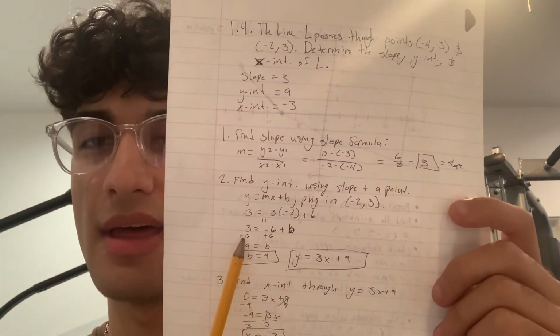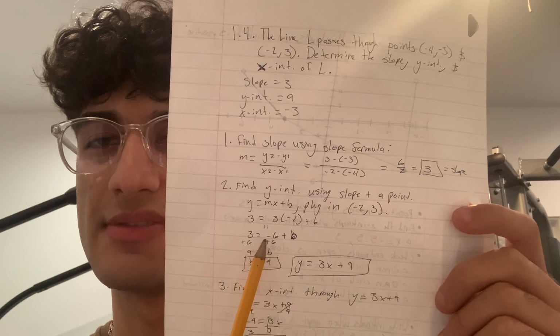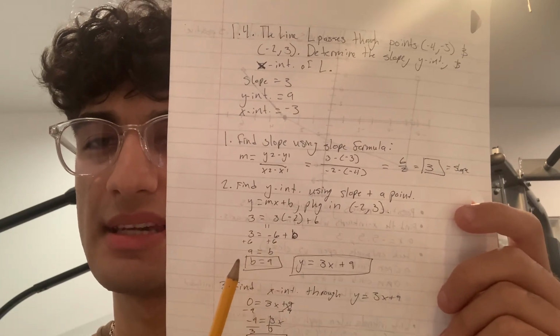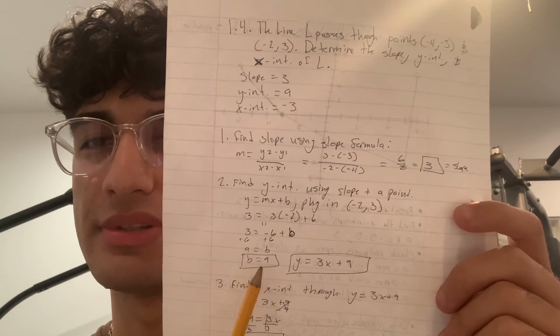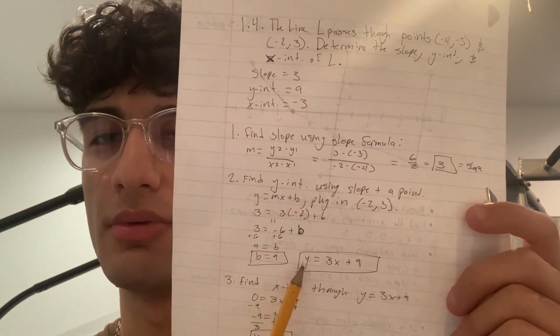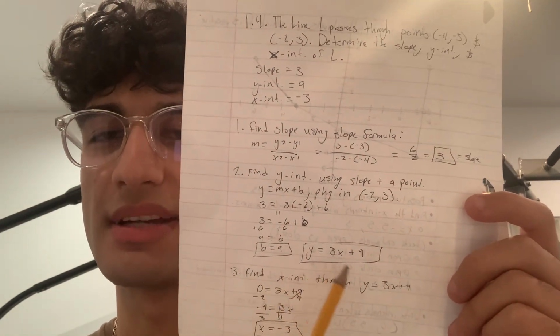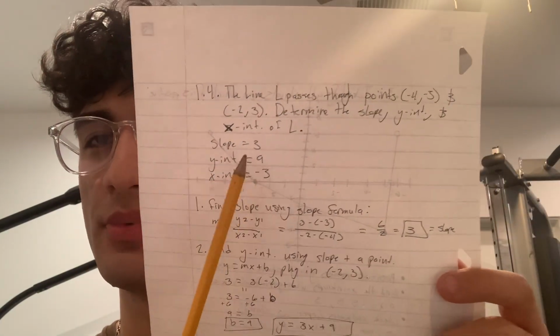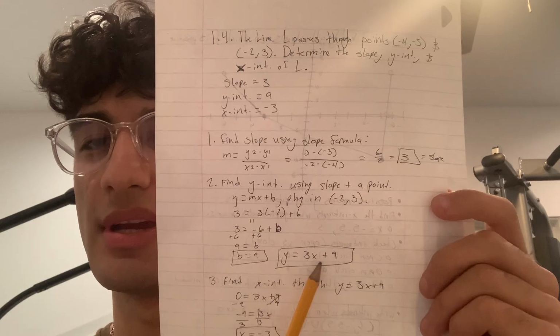If we do all that math, we get 3 equals negative 6 plus b. Then we add 6 to both sides, which gets rid of this 6 and makes it b equals 9. And then we are able to plug that back into the formula, y equals 3x plus 9. So that's how I got the y-intercept, which was 9.